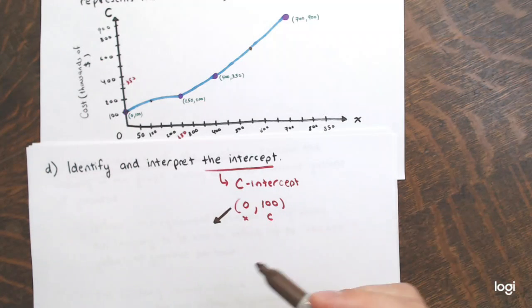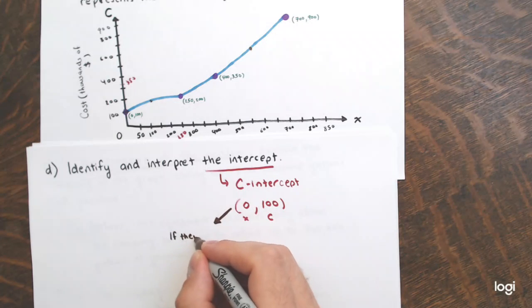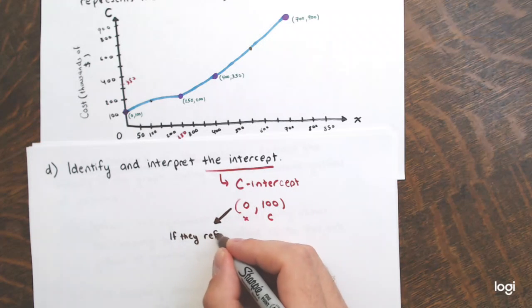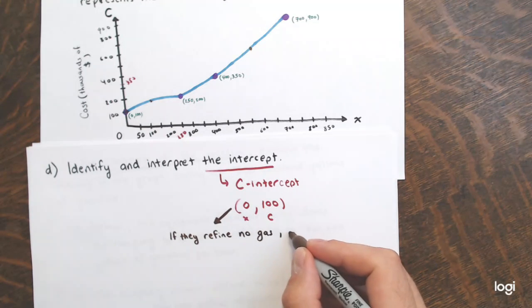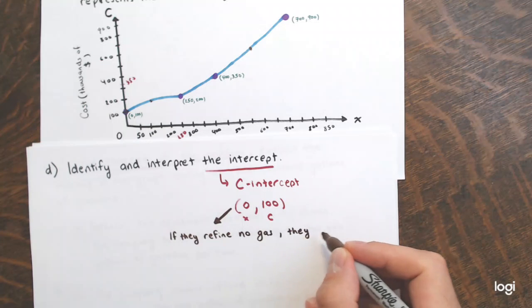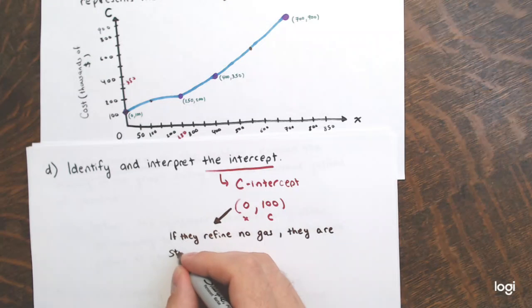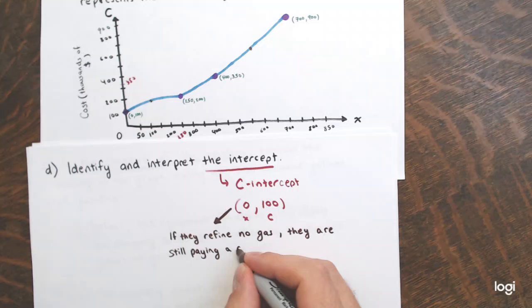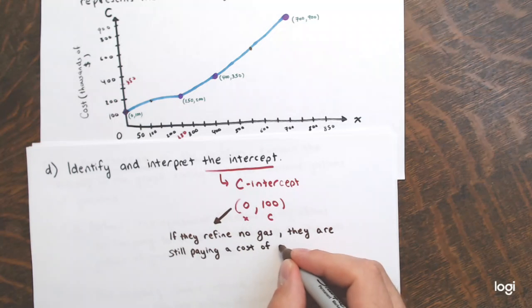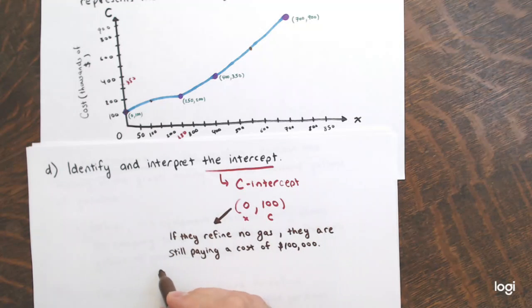Now, why would that be? So this means that if they refine 0 gallons of gas, if they refine no gas, they are still paying a cost of $100,000. And the question would be why? Interpret why that would be.